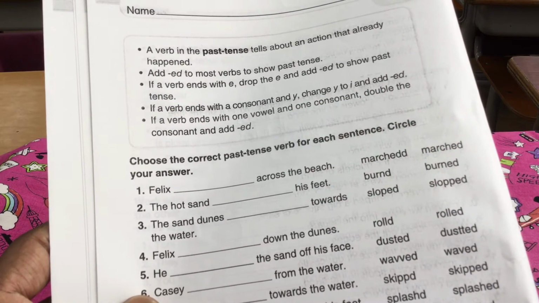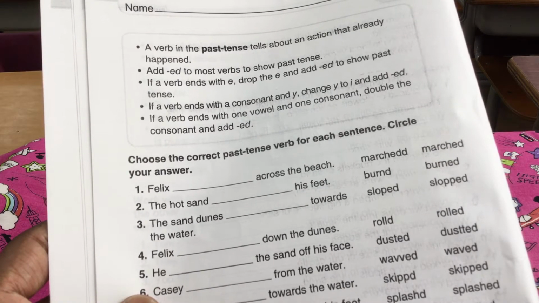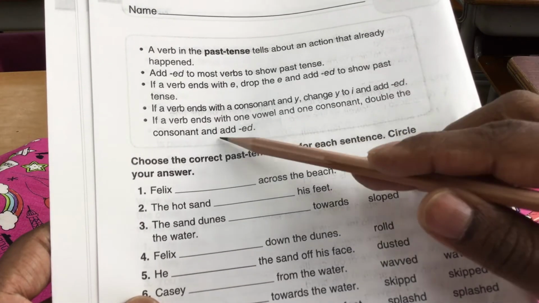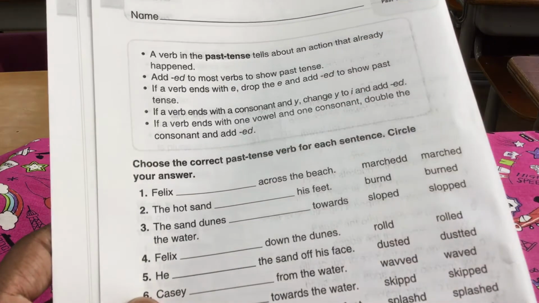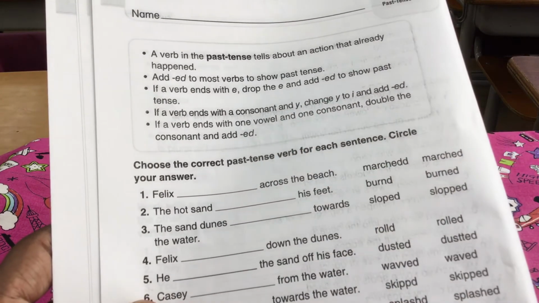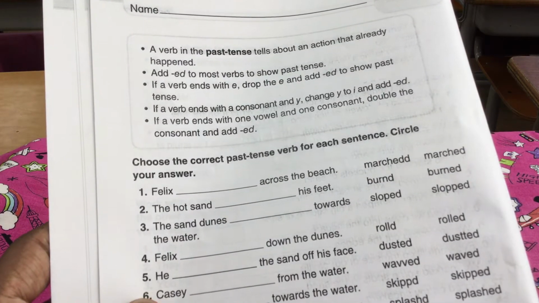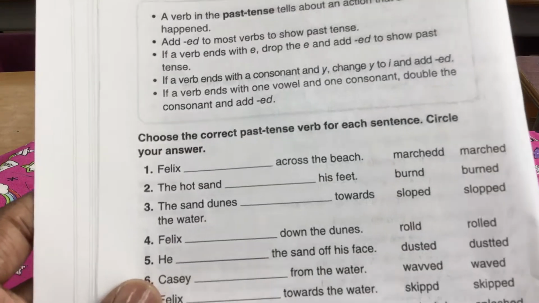If a verb ends with one vowel and one consonant, double the consonant and add ED. So when you double something, you make it 2. Okay? Vowels, please remember. A, E, I, O, U. A, E, I, O, U. Okay? Let's look at the directions.